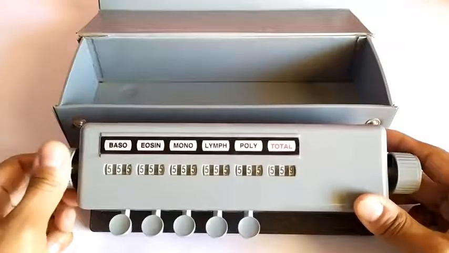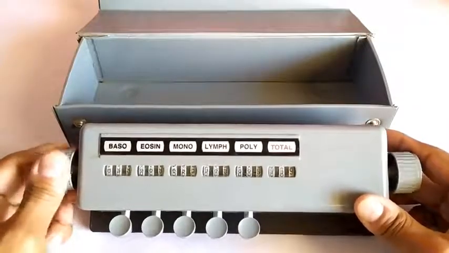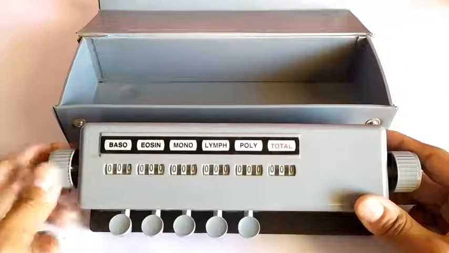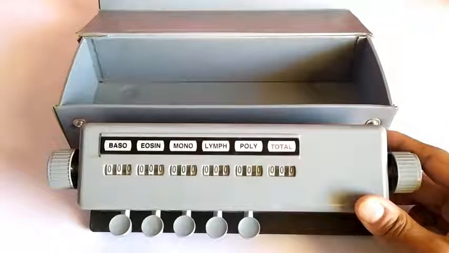When a counting session is complete, you can set the counter back to 0 by rotating the 2 knobs located on each end of the counter in a clockwise fashion, until the rotating numeral rings of each slot are at 0. In DLC count, 100 cells are usually evaluated.